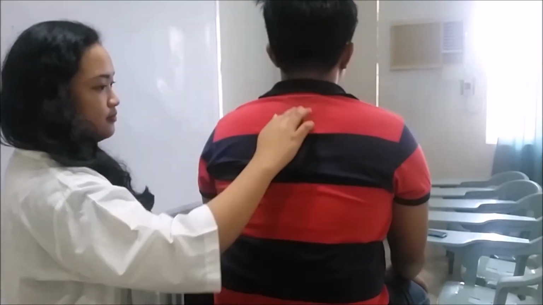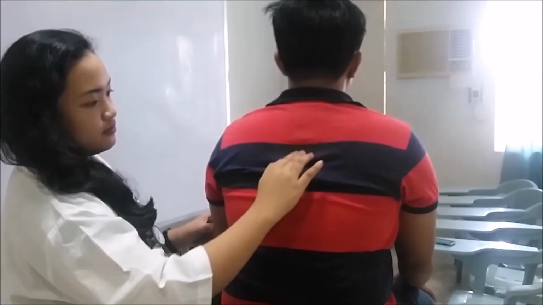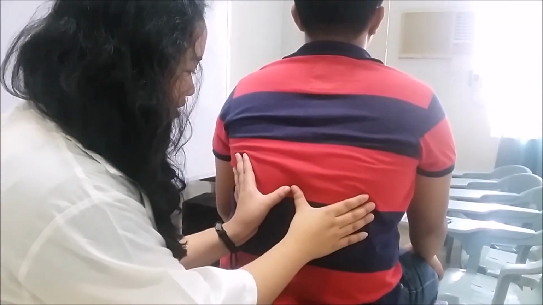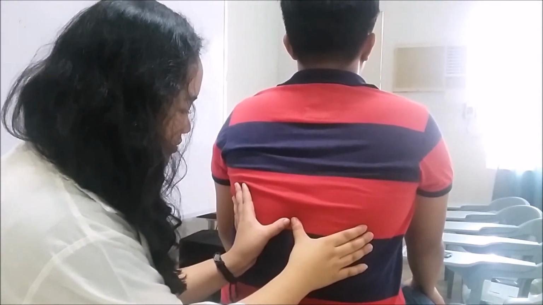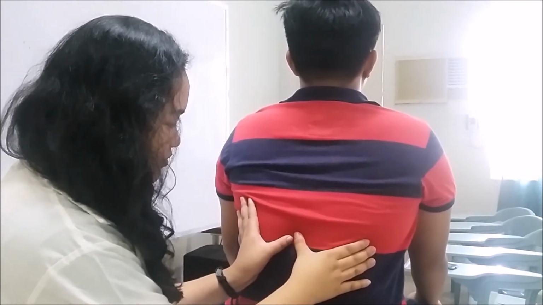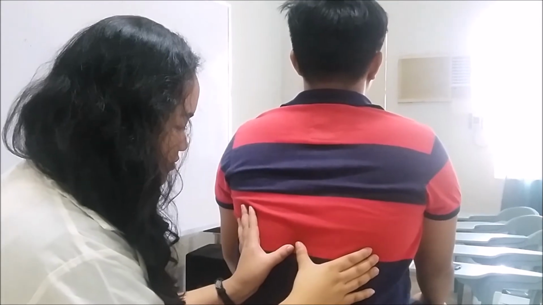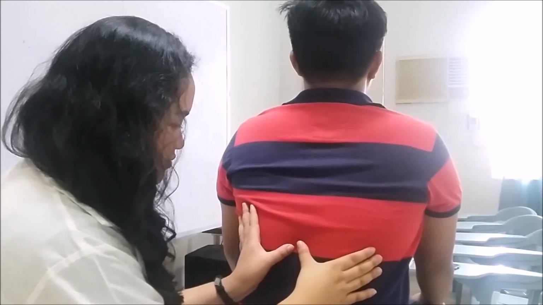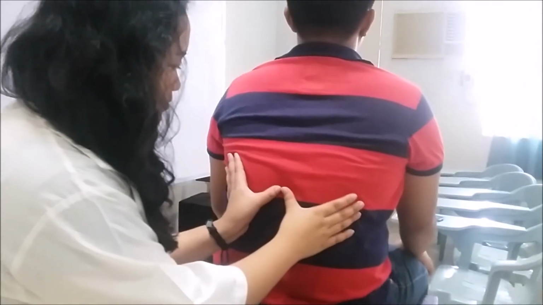Still standing behind the patient, use your finger pads to palpate the spinous processes. They should be evenly spaced and non-tender. Next, assess respiratory expansion. To do this, place your thumbs at the level of T10, or the 10th thoracic vertebra. Spread your fingers, allowing for a small fold of skin between your thumbs.